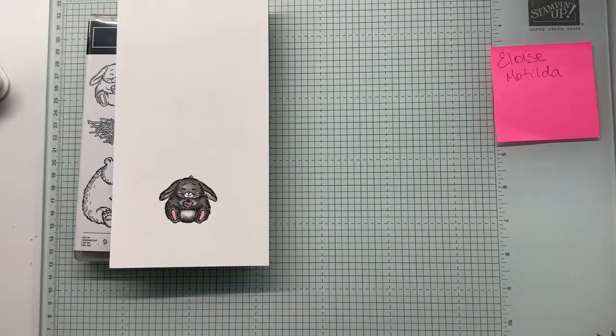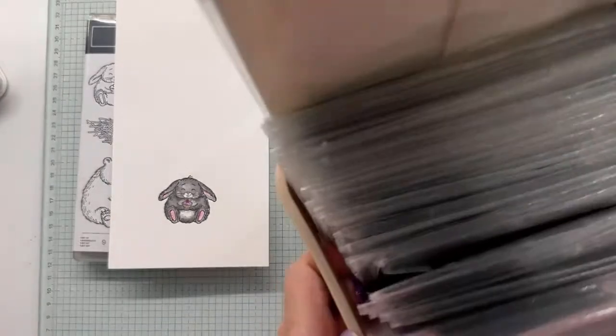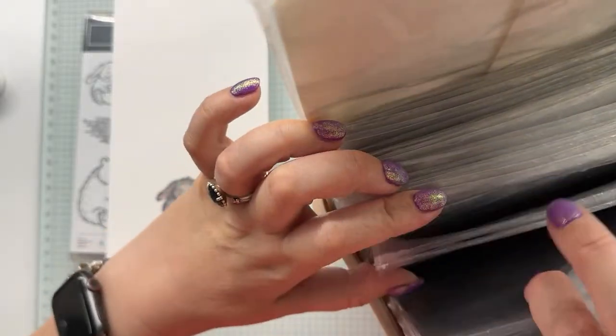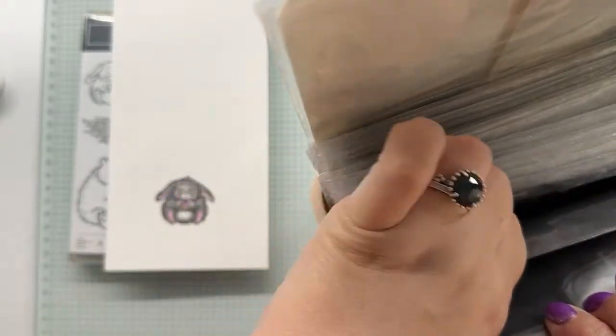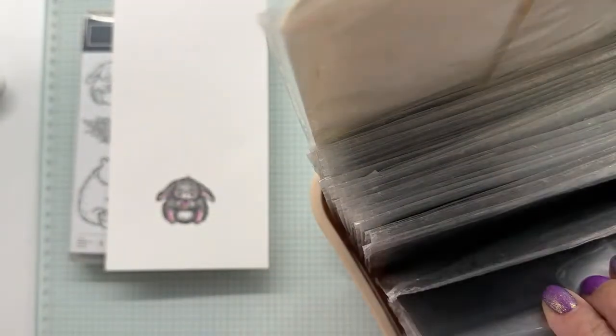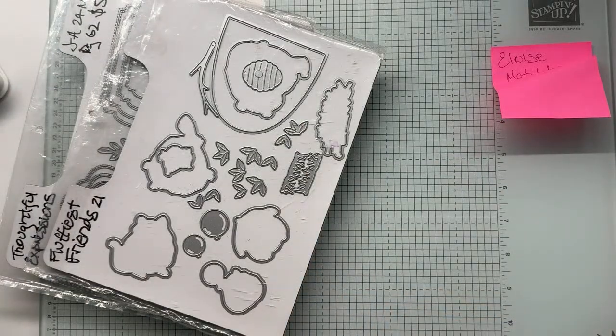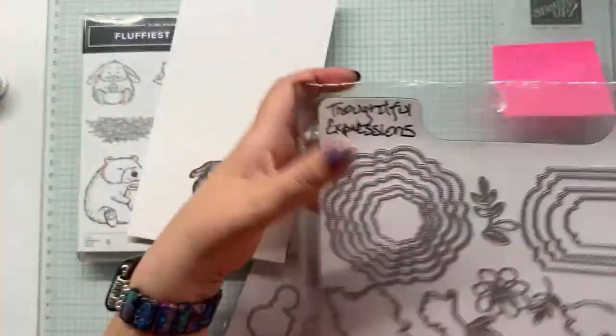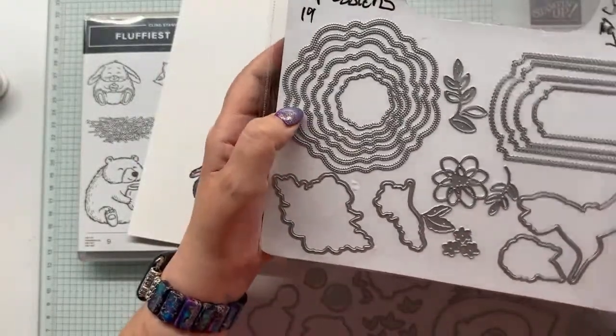I've got to find the dies. I dare say they are going to be somewhere. Ooh, now they might be wonderful dies to put the bunny on. Oh, and they're together, meant to be, guys. Thoughtful expressions. I haven't used them yet. These ones will be super cute, I think, or even these ones.